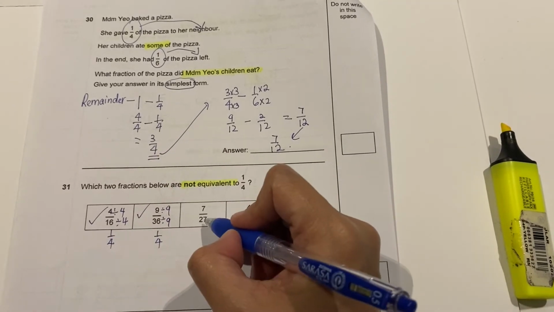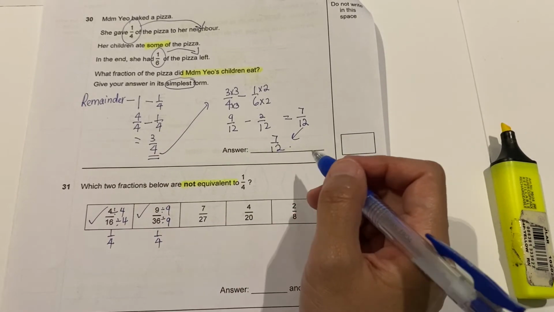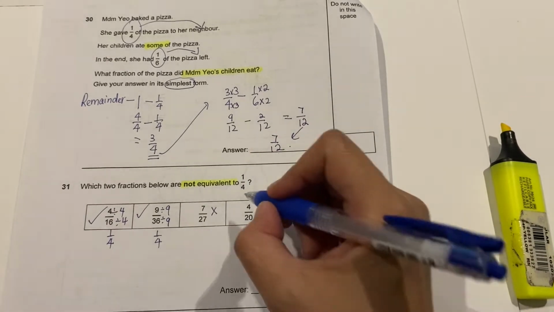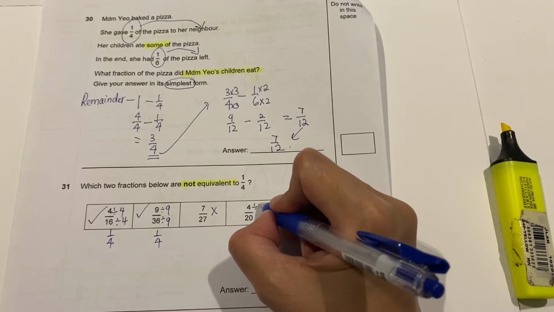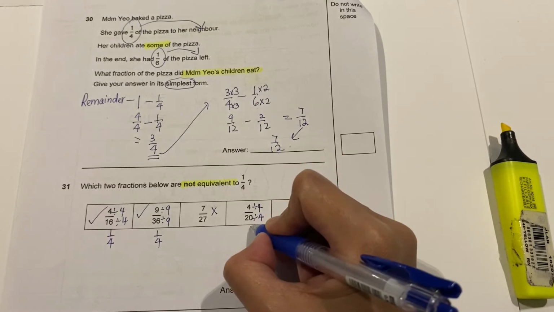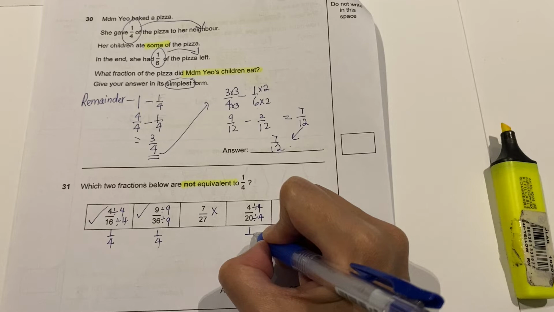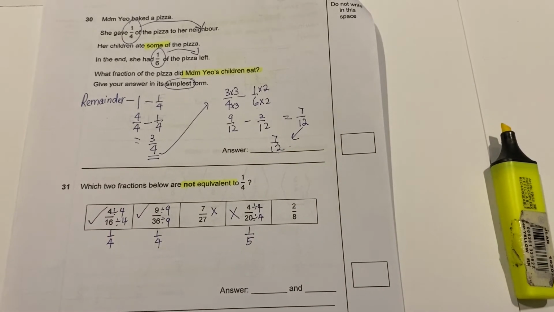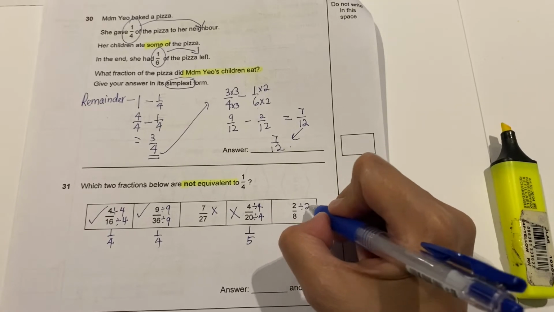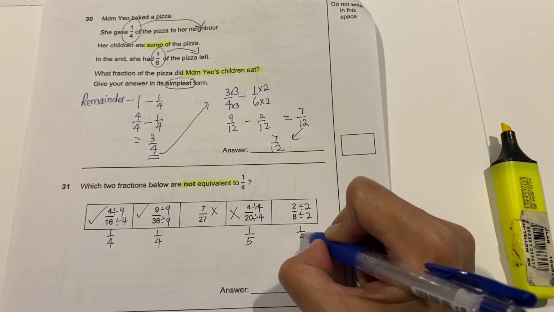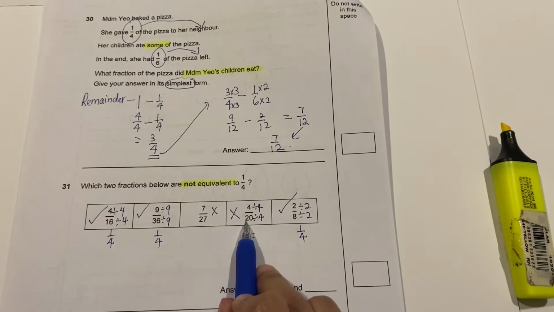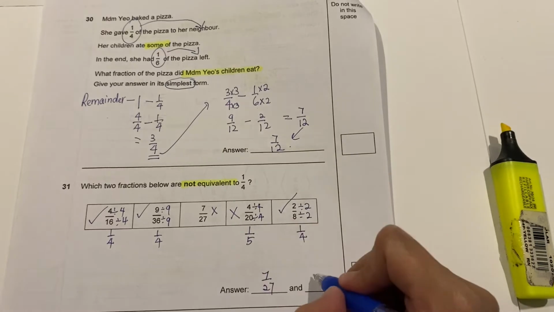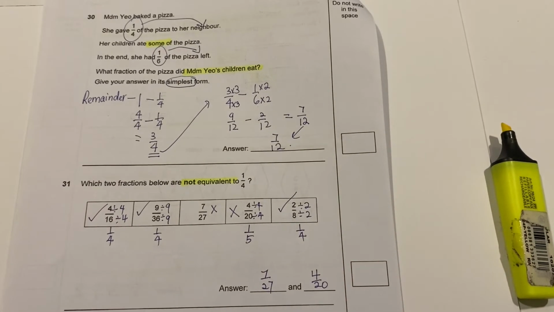Yes. 7 out of 27, no, you can't get 1/4 from there. 4 out of 20, divide by 4, divide by 4, you get 1 out of 5. So that's not an equivalent fraction. 2 out of 8, divide by 2, divide by 2, it's 1/4. Yes, so the two non-equivalent fractions are 7 out of 27 and 4 out of 20. That's your answer.